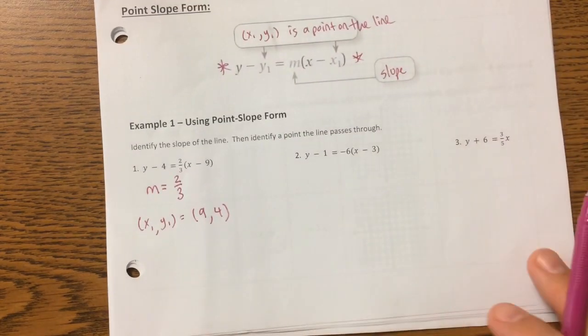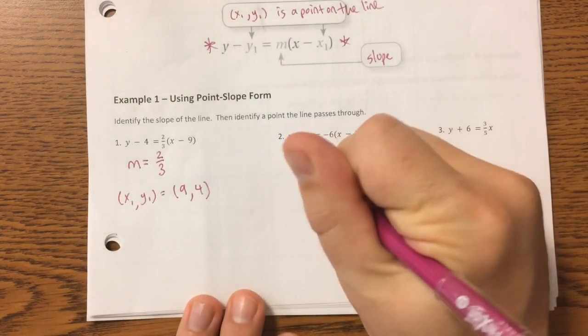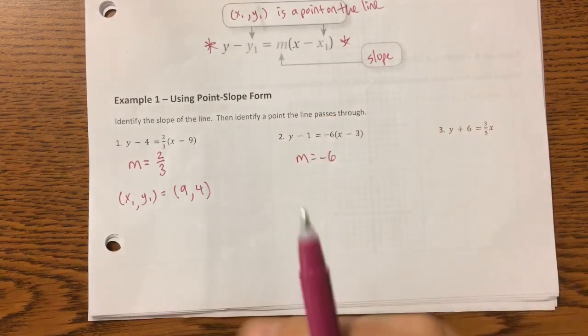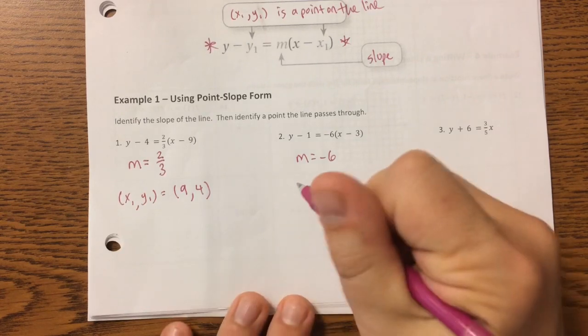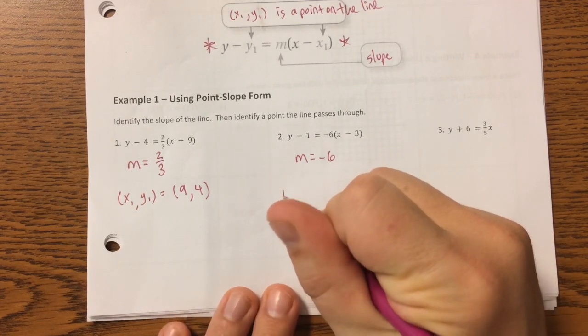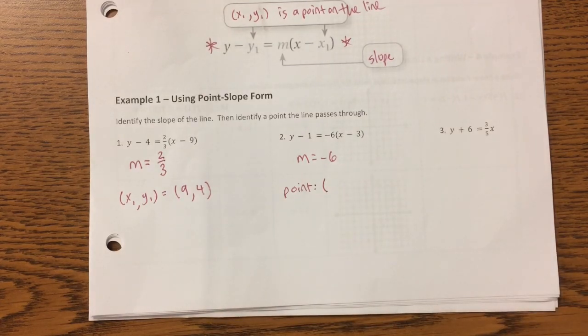So what's the slope for number 2? -6. Yeah, so the slope is just whatever you see there. That's not going to have the opposite sign, just the coordinate. So my point on the line, what's the x value of the coordinate?